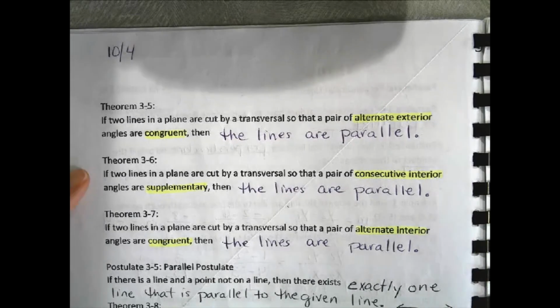The next theorem says if two lines in a plane are cut by a transversal so that a pair of consecutive interior angles are supplementary, notice that this says supplementary, then the lines are parallel. And lastly, if two lines in a plane are cut by a transversal so that a pair of alternate interior angles are congruent, then the lines are parallel.